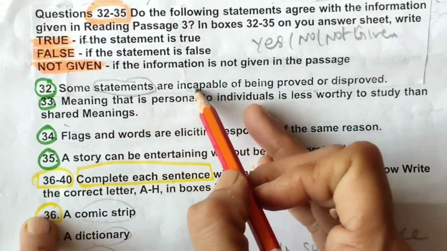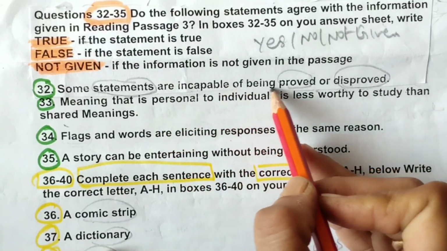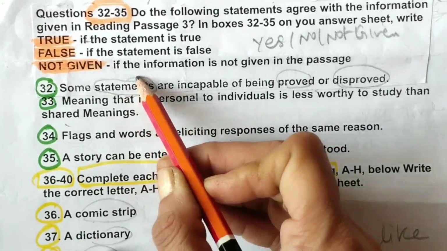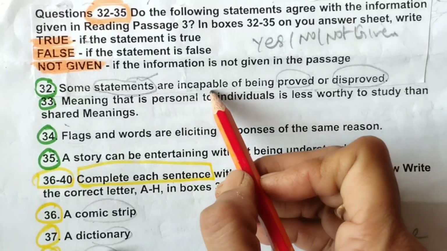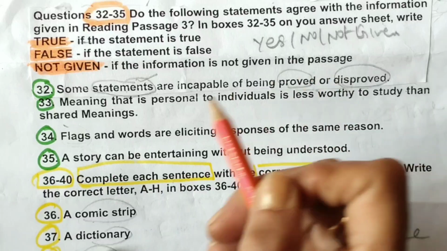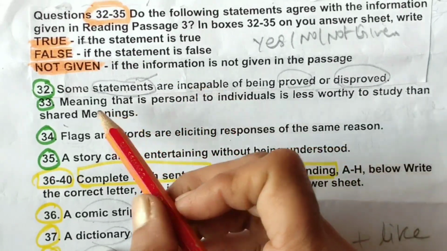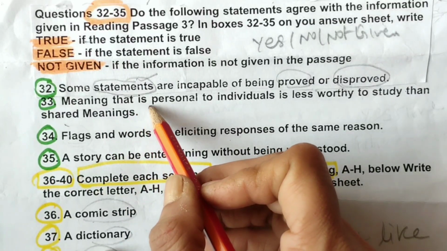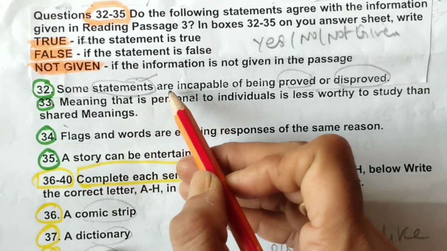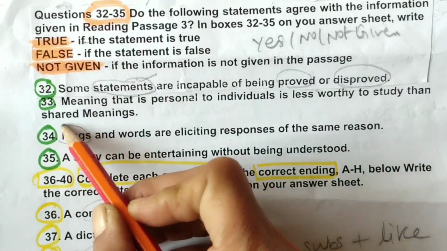Some statements are incapable of being proved or disproved. So don't expect you will get the same words in the paragraph also. This is True, False, Not Given. Statement words we have already found. Whether they are incapable of being proved or disproved. Okay. Next we should also read it, so that if we are unable to get the location of question 32, then probably we can get the location of 30 through 33. And this is true that if we get the location of 33, it means the question 32 location will be just above 33.